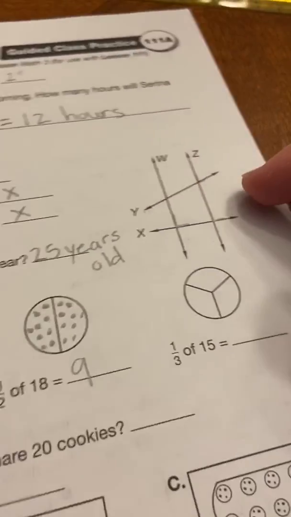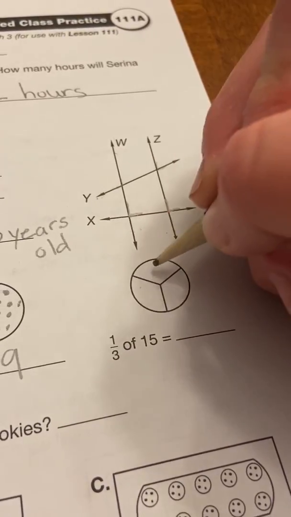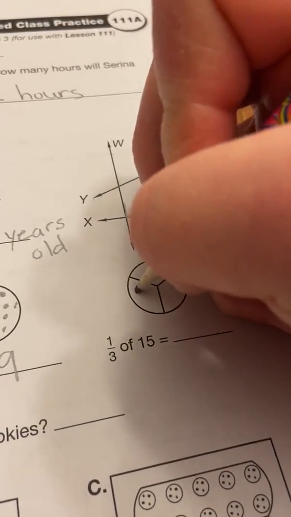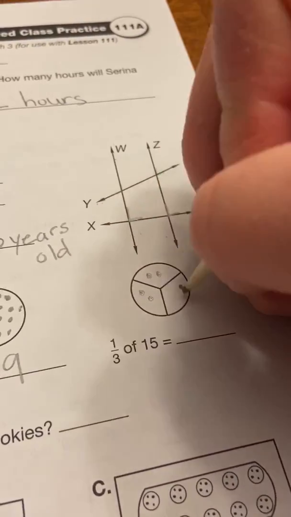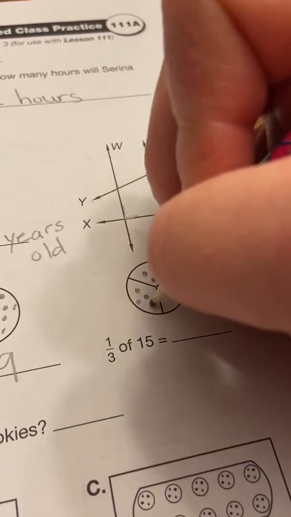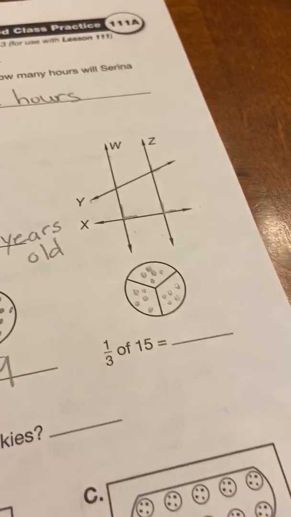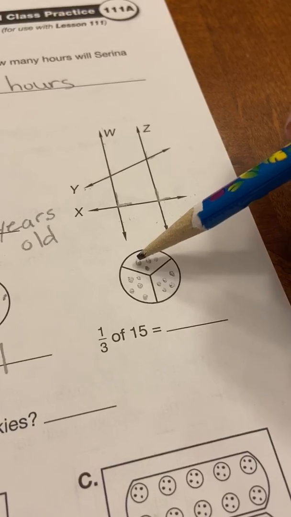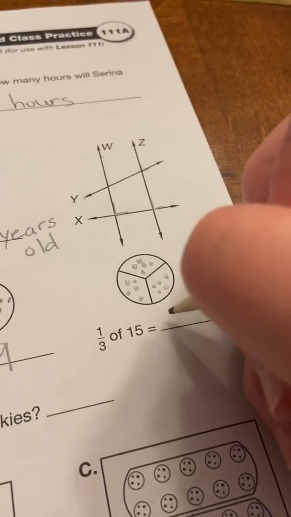And we're going to do the same thing for 1/3 of 15. So what we put in one space, we must put in the others as well. So 1, 2, 3, 4, 5, 6, 7, 8, 9, 10, 11, 12, 13, 14, 15. And so we have 1, 2, 3, 4, 5. So 1/3 of 15 is 5.